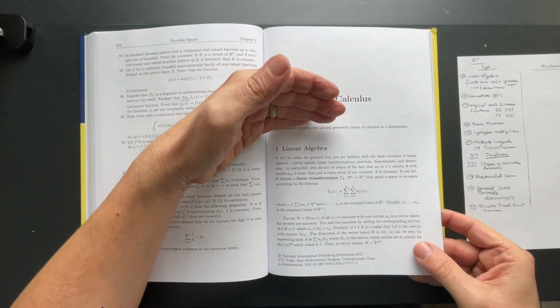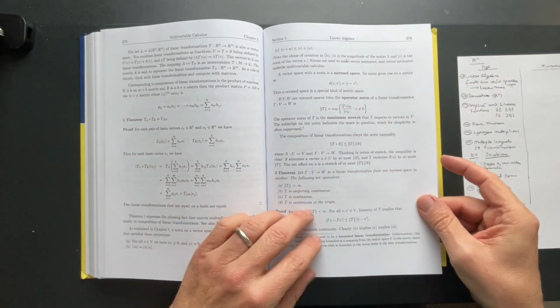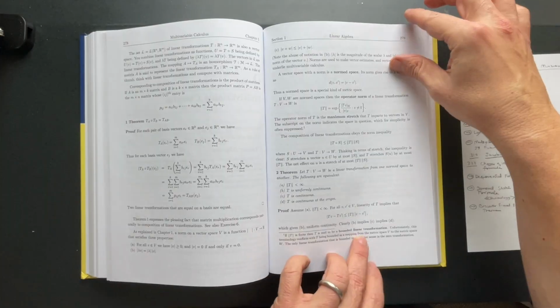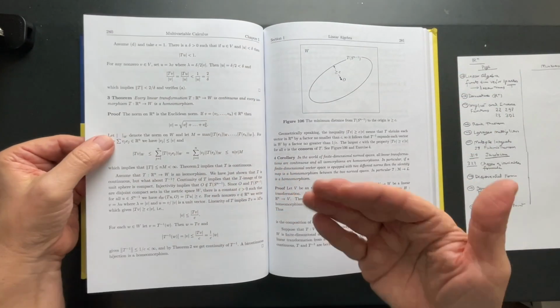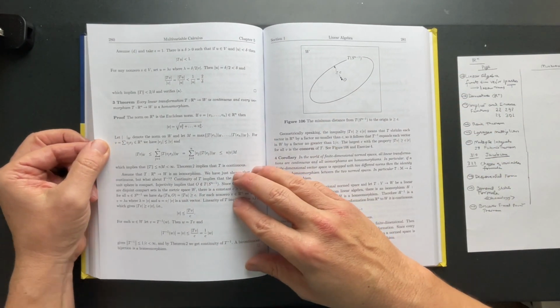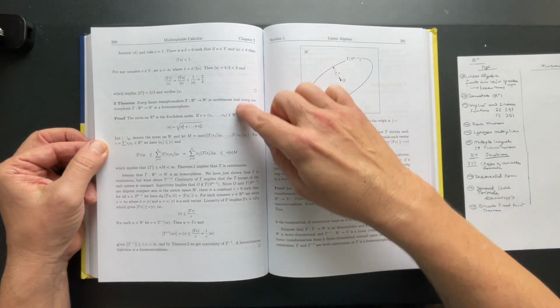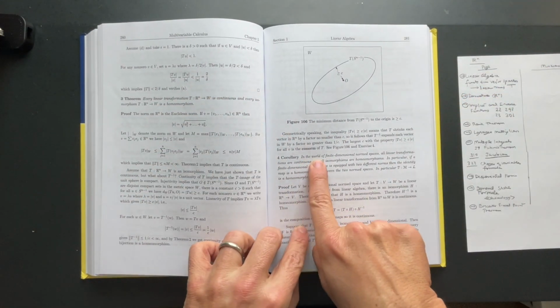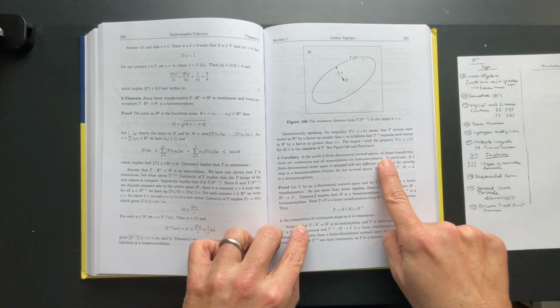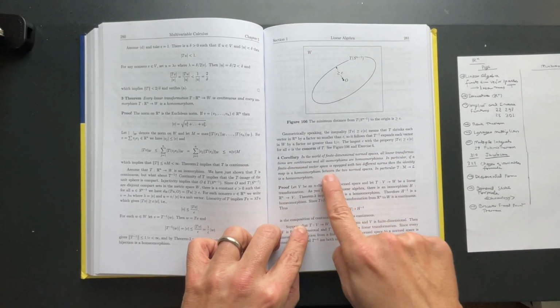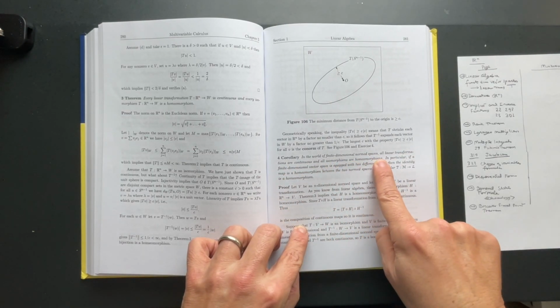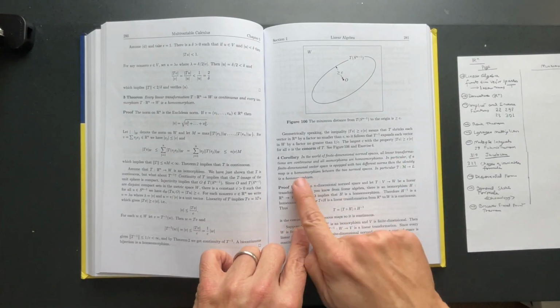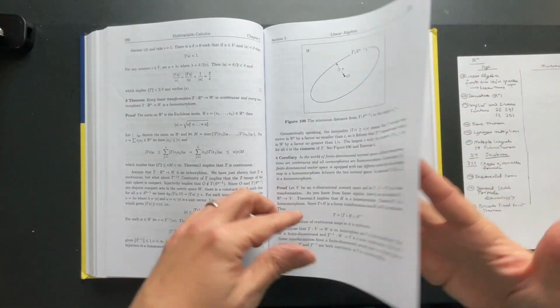But yeah, so you have linear algebra using the linear transformations, which I like because it ties into all the linear algebra that I've been doing recently. And then, of course, I really love the way this is laid out. In the world of finite dimensional normed spaces, all linear transformations are continuous and all isomorphisms are homeomorphisms. And then there's some particularity about it.